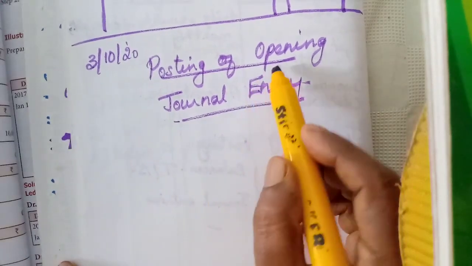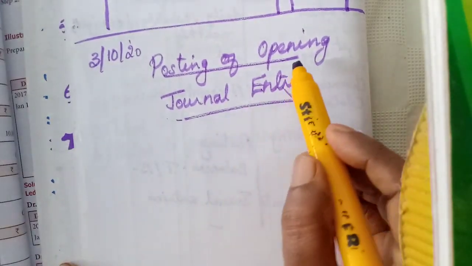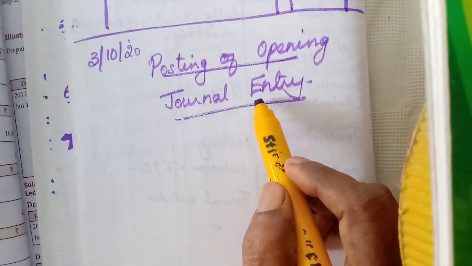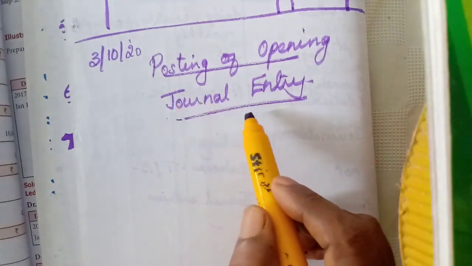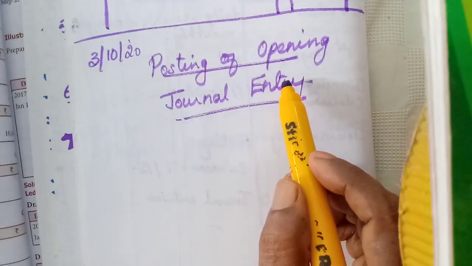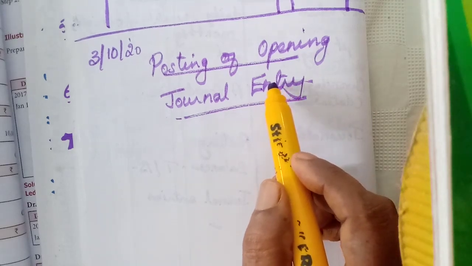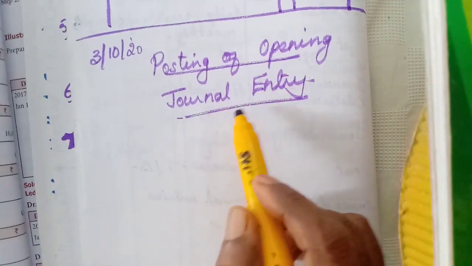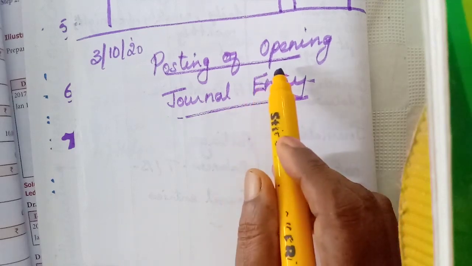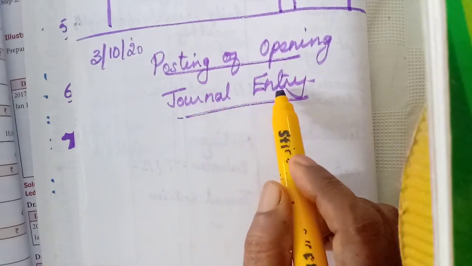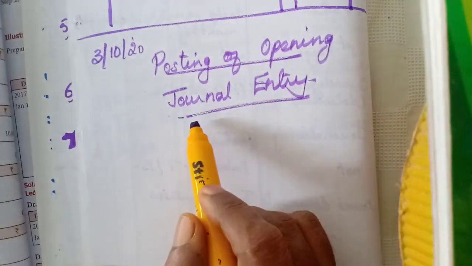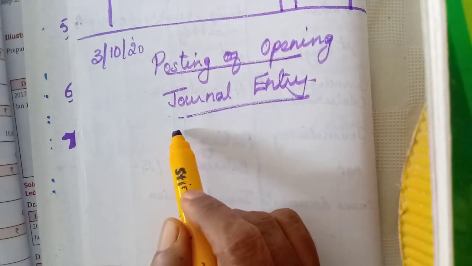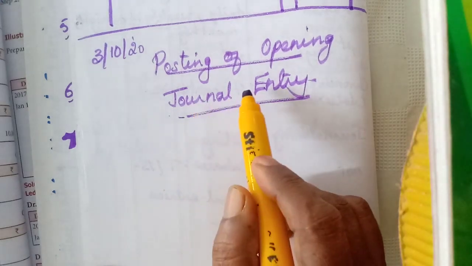Okay, here is how this opening journal entry arrives, because we have learned already what is opening entry, closing entry. At the end of the financial year all the balance sheet items will be entered in the balance sheet. Then that balance sheet items will be written in the form of a journal entry. That is called opening journal entry. Then from this journal entry we will post them in the particular ledger account. Then that will be the opening balance.